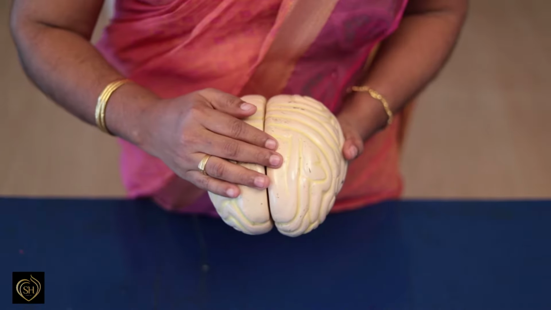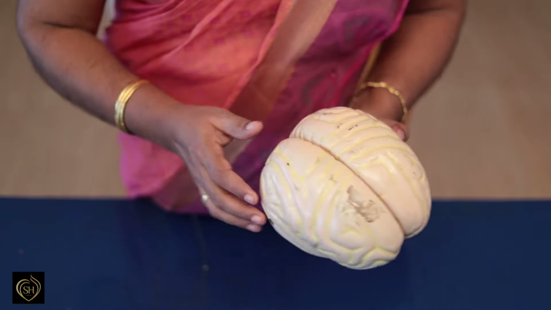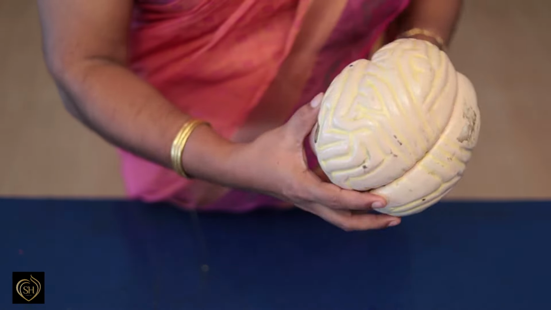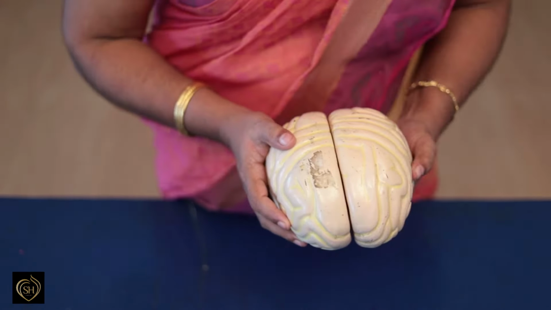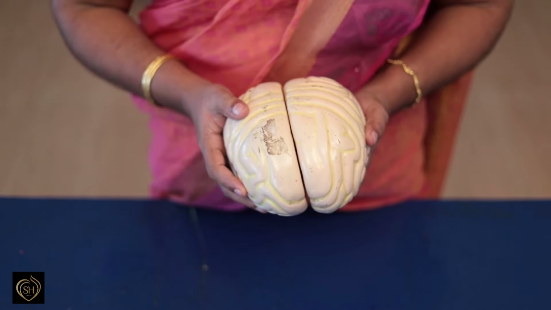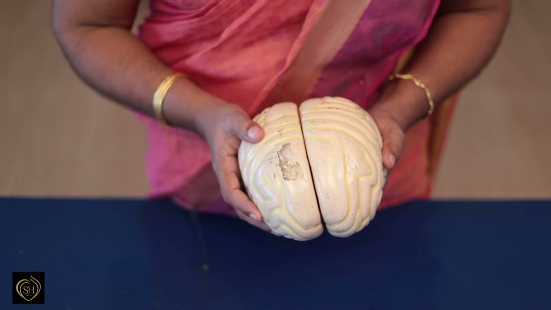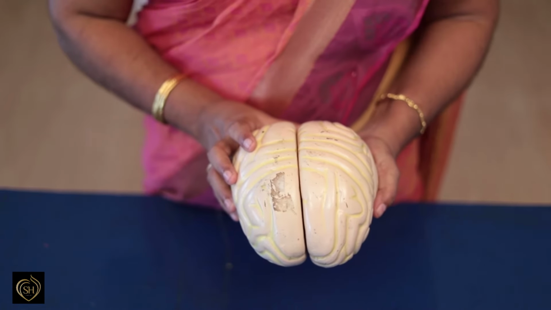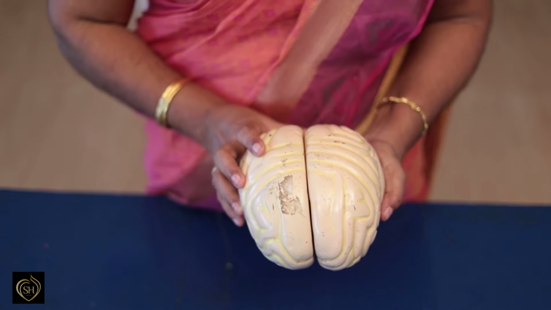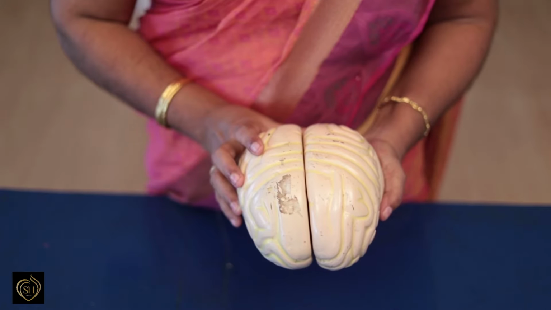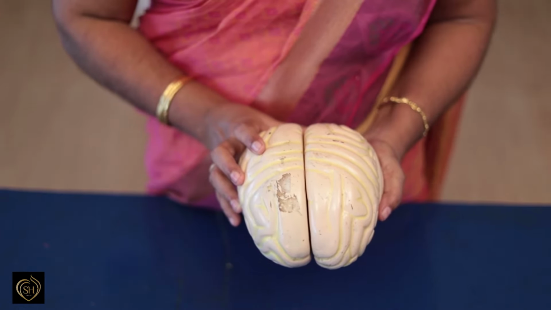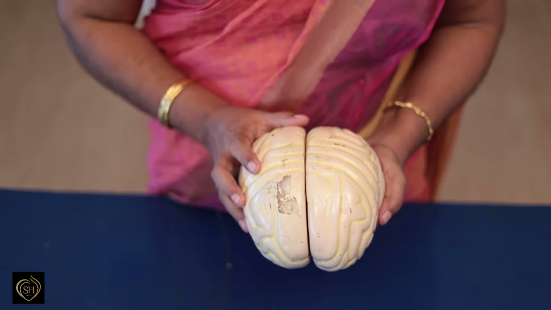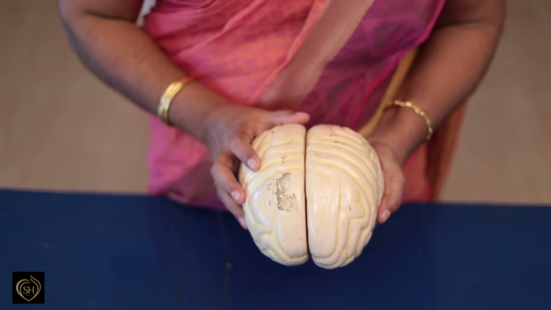Cerebrum, the largest part of the brain. Cerebellum, the second largest part of the brain. And medulla oblongata. Let us discuss the important functions of the cerebrum. This is the largest part of the brain, the cerebrum. It controls voluntary and involuntary movements. Also, it is the perception of a number of sensory stimuli. It is the seat of memory, intelligence, reasoning and learning.